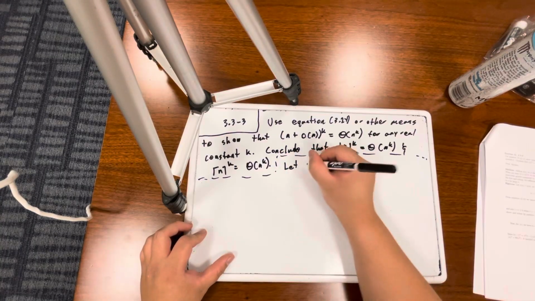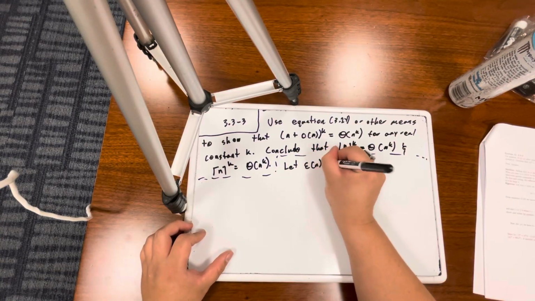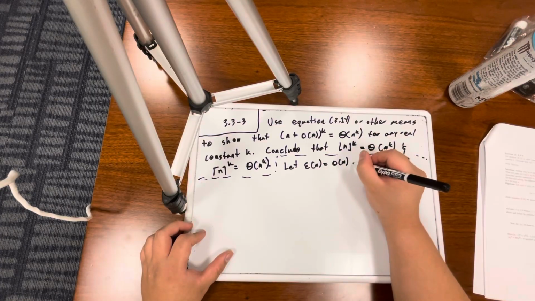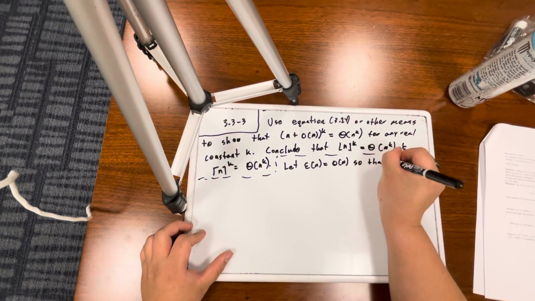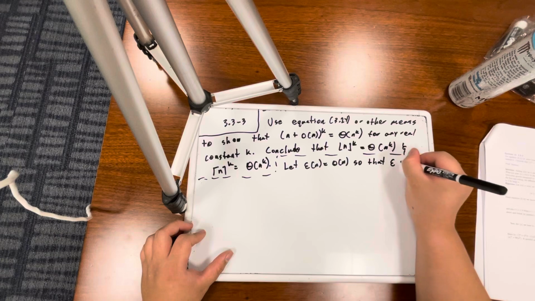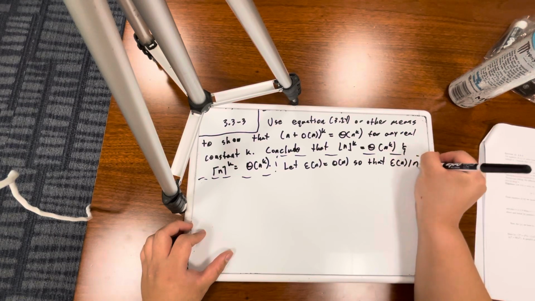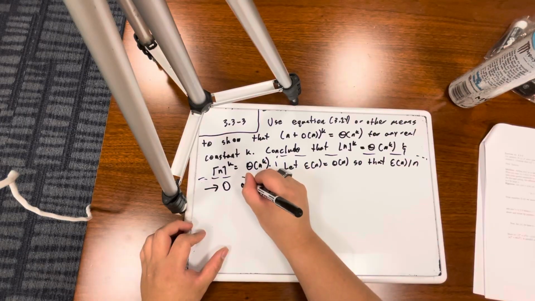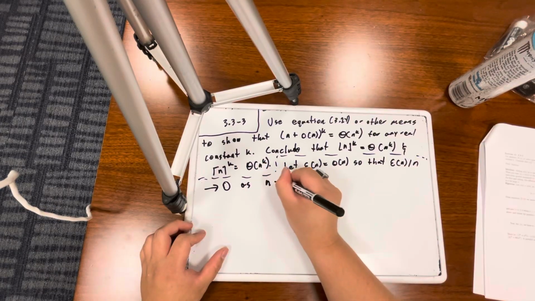Let epsilon of n equal little o of n, so that epsilon of n over n approaches 0 as n approaches infinity.